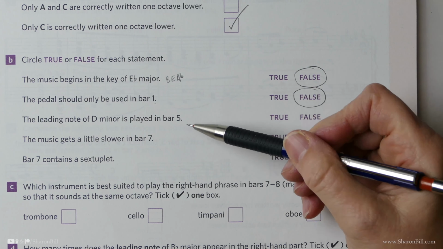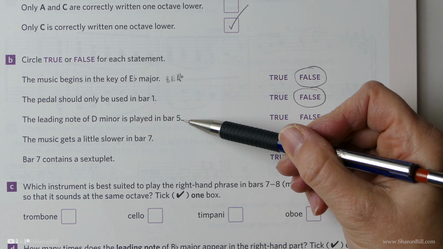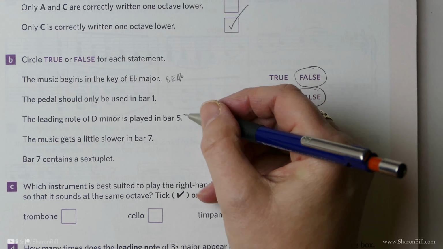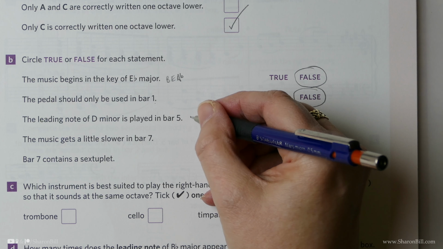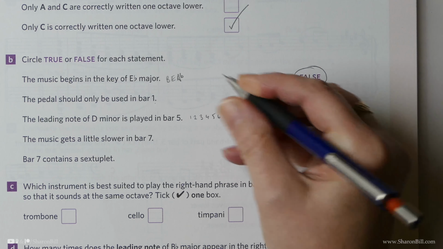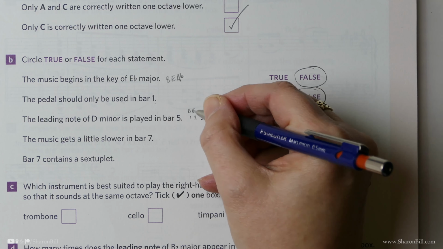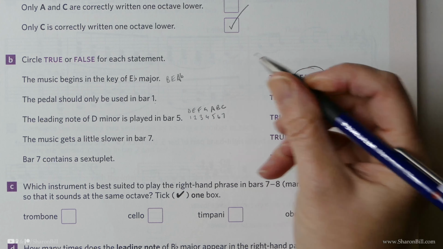Is it true or is it false that the leading note of D minor is played in bar 5? Well, let's think about that. In D minor, the leading note is the 7th note, so 1, 2, 3, 4, 5, 6, 7. So D, E, F, G, A, B, C, nearly there.